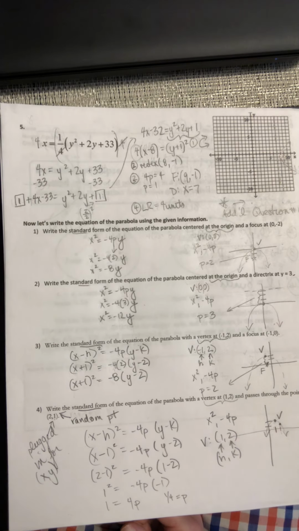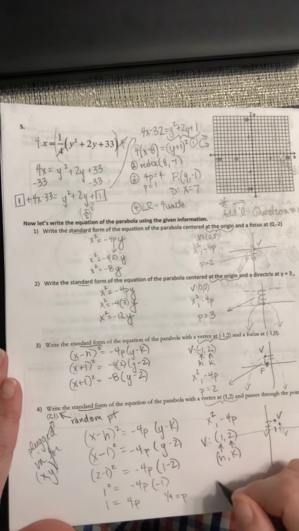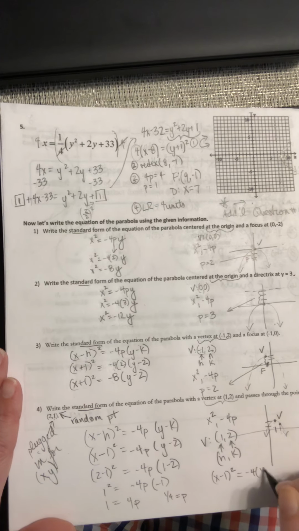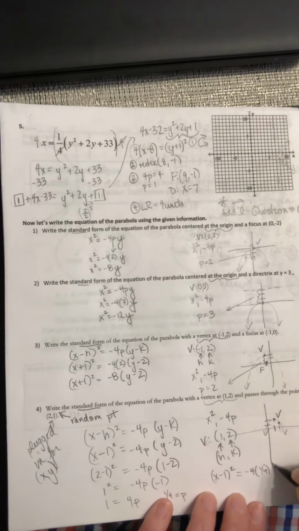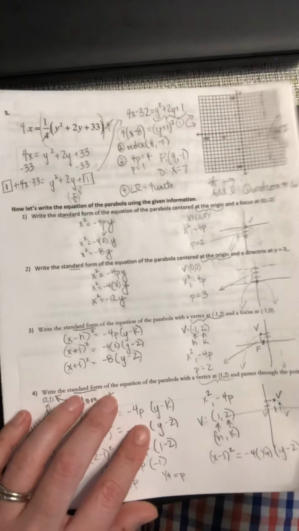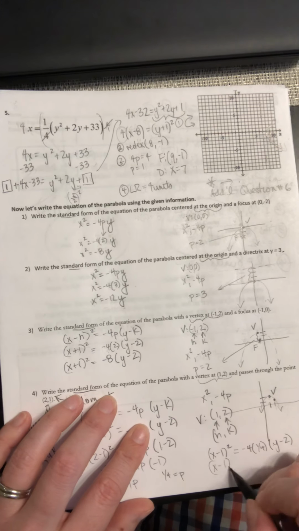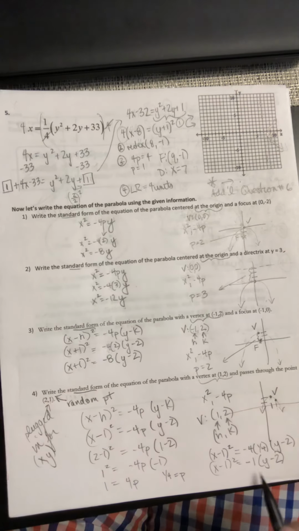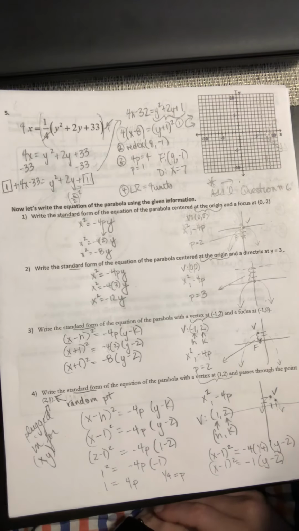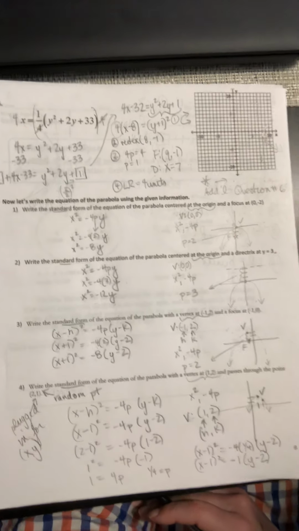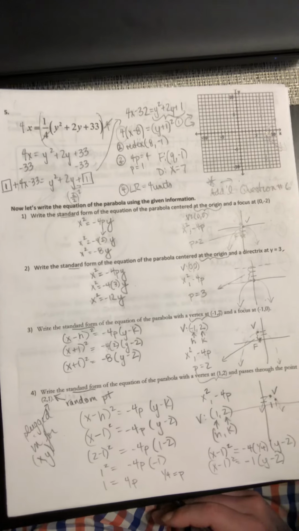So therefore, when I go to write my equation, it's x minus 1 squared equals -4 times 1/4, okay, times y minus 2, which is the final answer. And you don't have to show the 1 there, you could just have a negative, okay? But that is our final answer for that guy, okay?